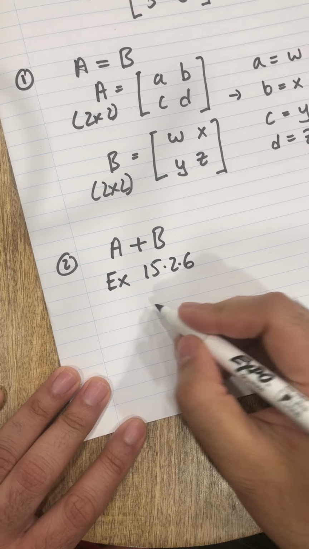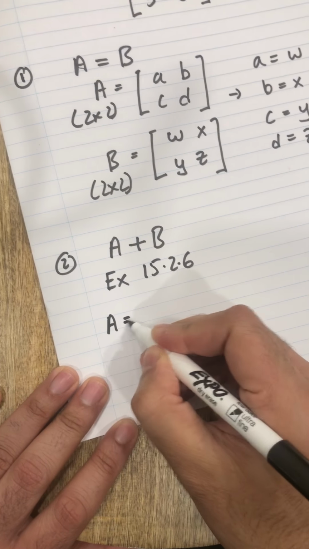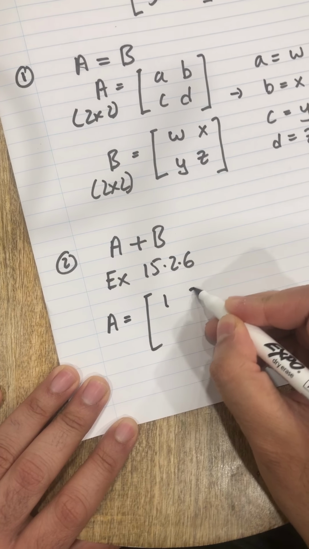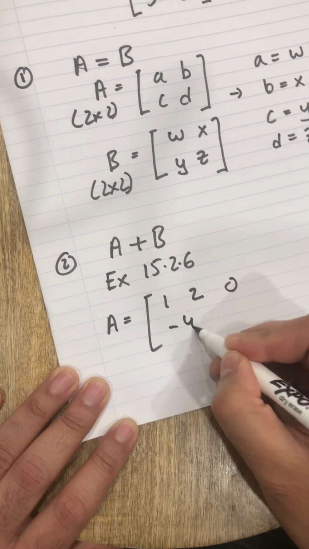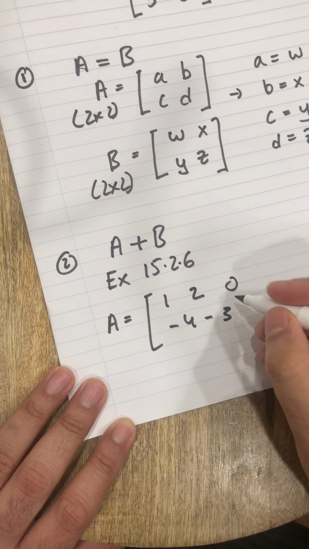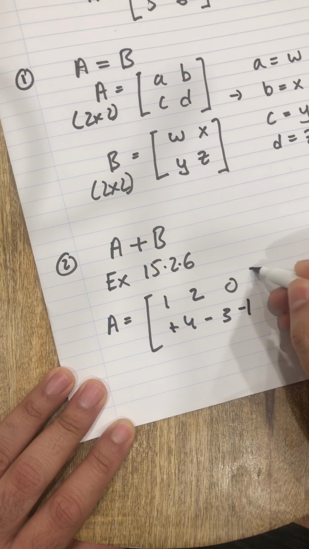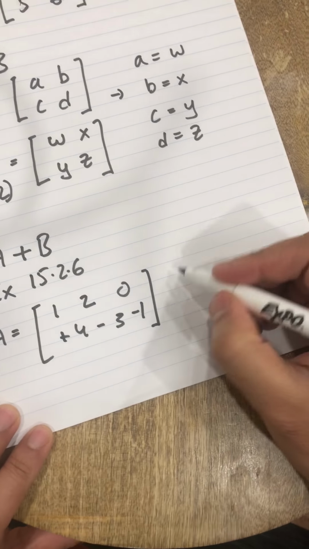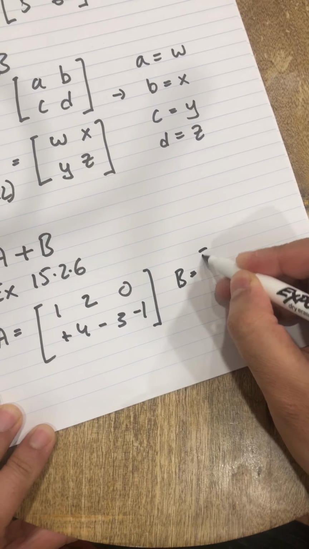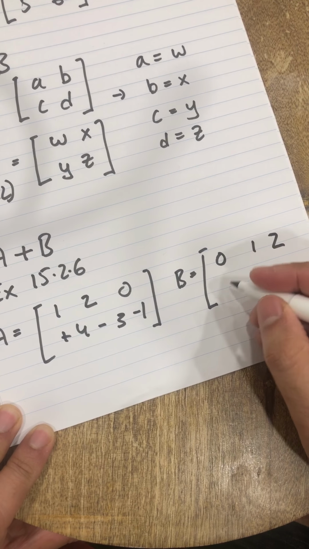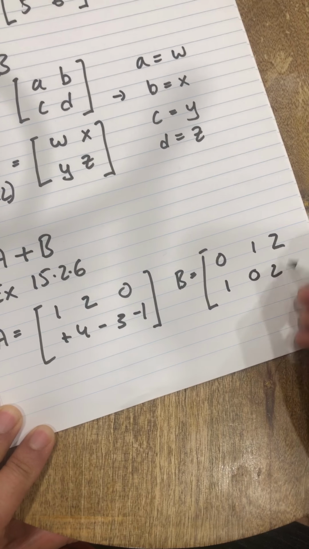In 15.2.6, they give you these two matrices. Matrix A is 1, 2, 0, minus 4, minus 3, plus 4, minus 3, minus 1. And then matrix B is 0, 1, 2, 1, 0, 2.